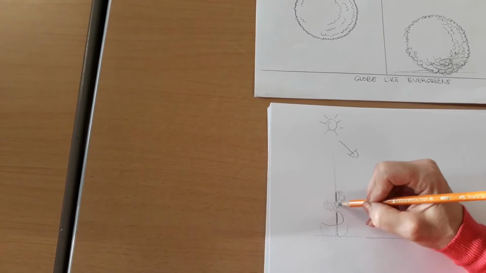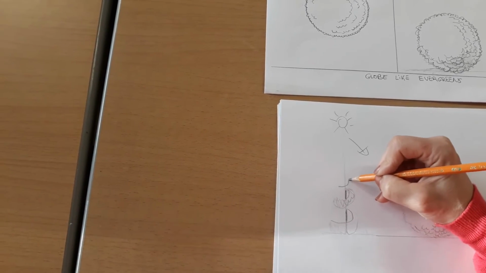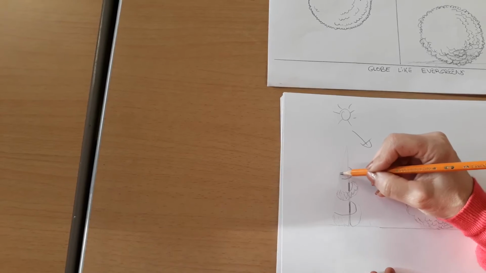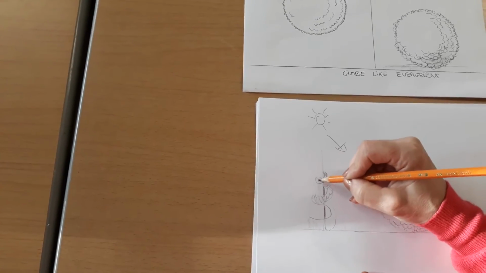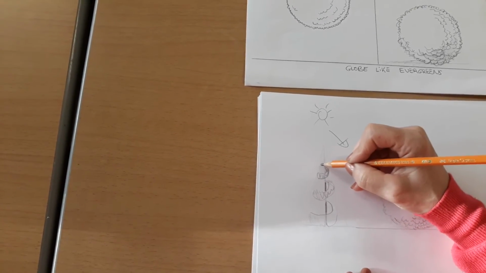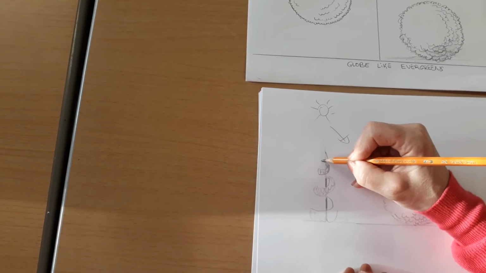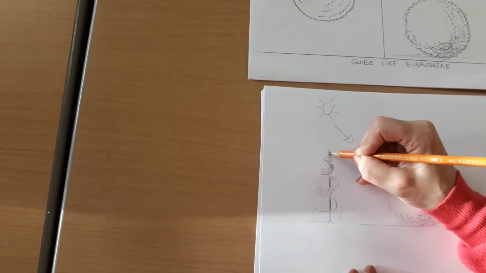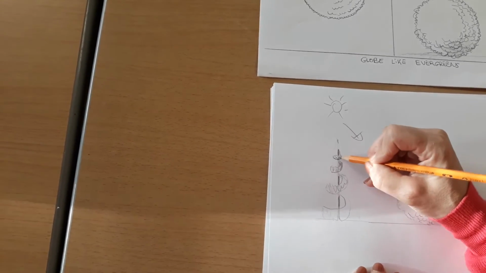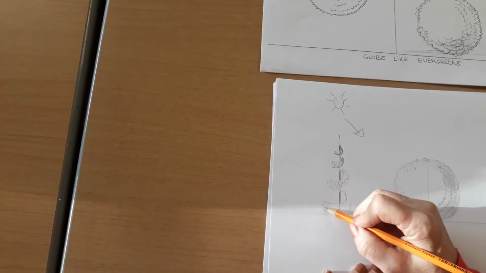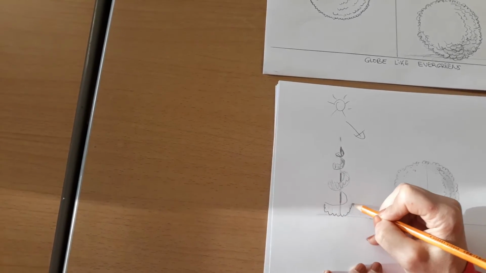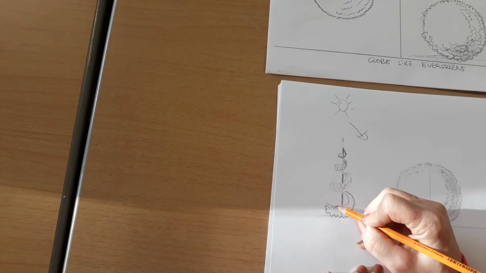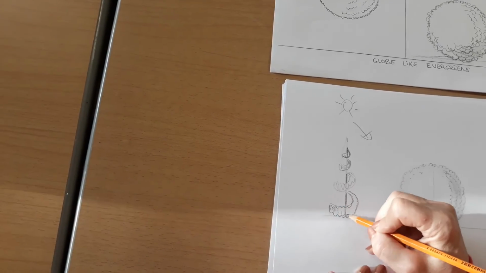That trunk appears, that one disappears, and then again. You get the idea, and then again, that appears. So now that you have that as an outline, you can draw it a bit better.